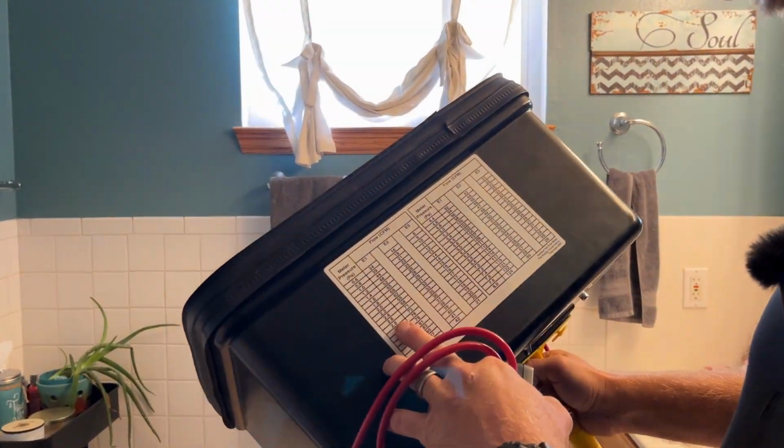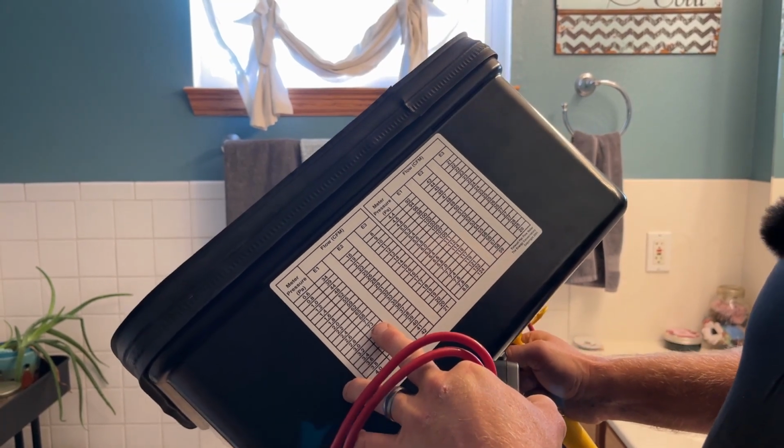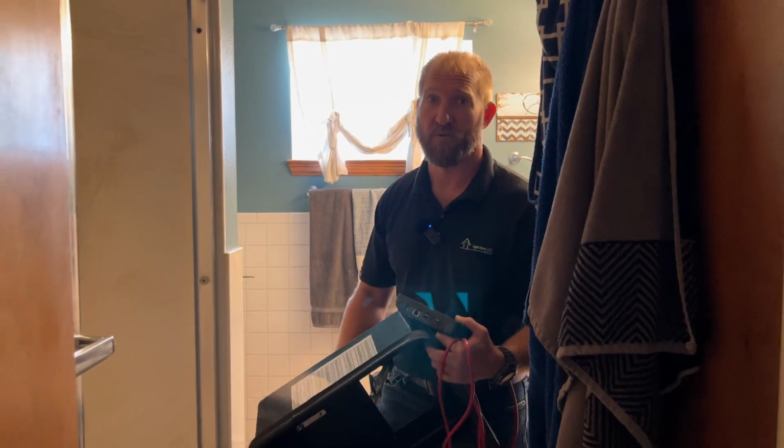So at the 2.8 at E1, we've got 73 CFM. So that's over the 50 CFM that the fan is rated for. So we're doing really good there.